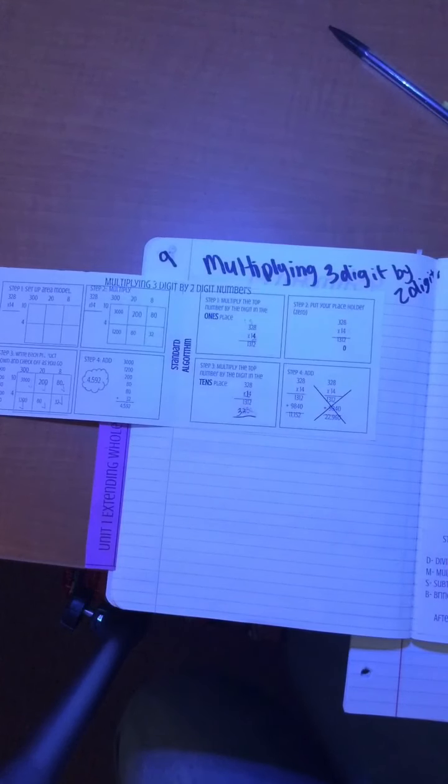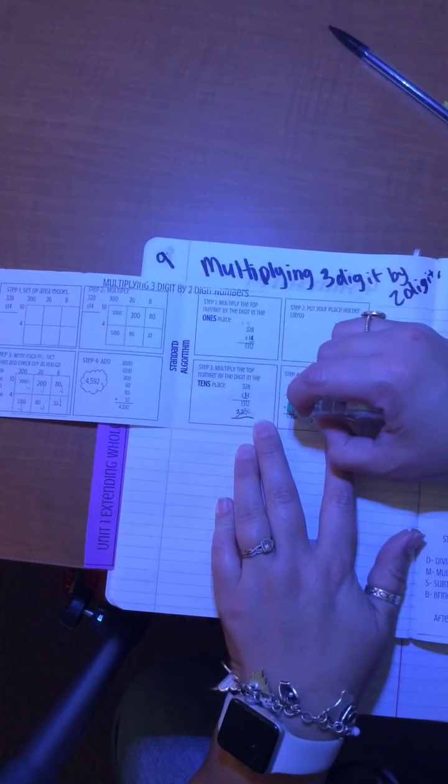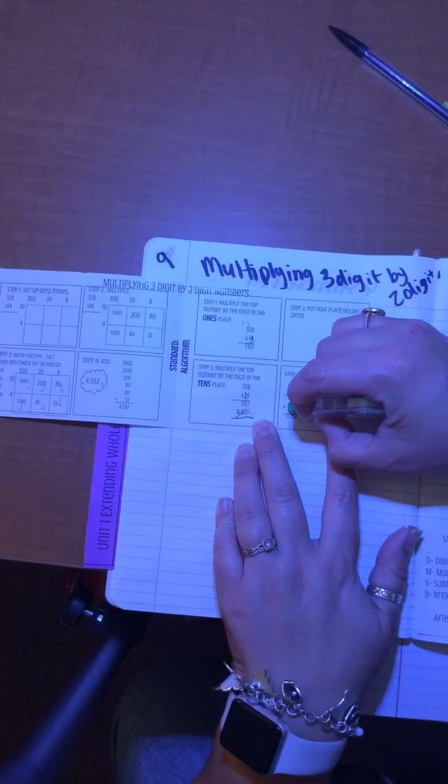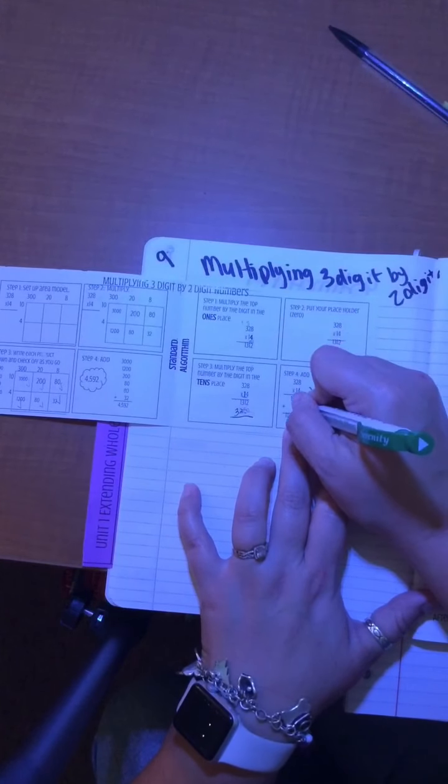Okay, I'm sorry. Now this is going to be wrong over here too, so I have to fix this line as well. So this should be 0, 8.